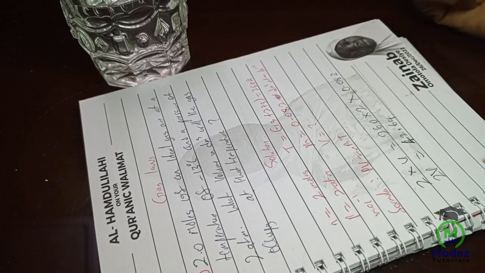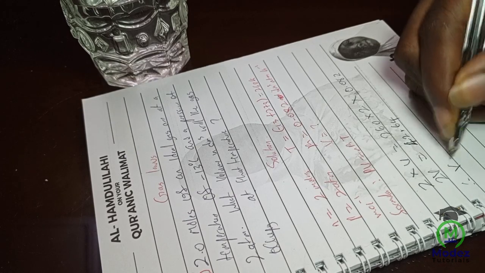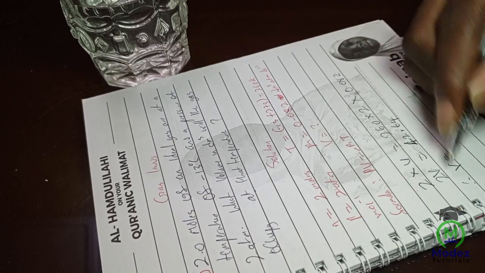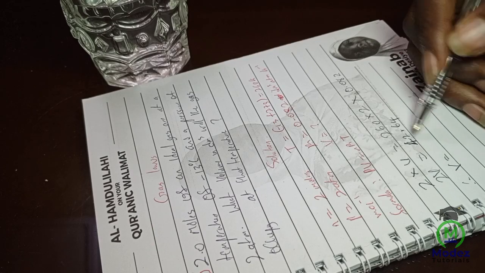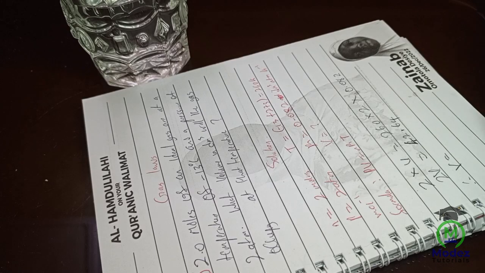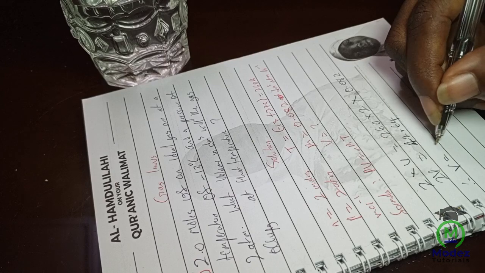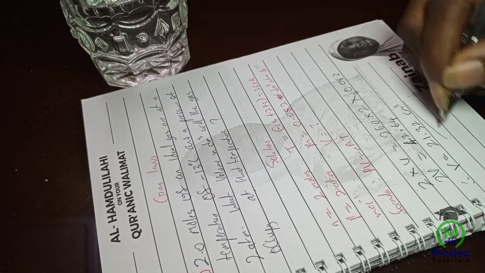So therefore V will be equals to, of course, when you cross multiply by 2, 42.64 divided by 2. Let me just do it directly from the calculator here. So you have 21.32 dm³. That is our final answer.